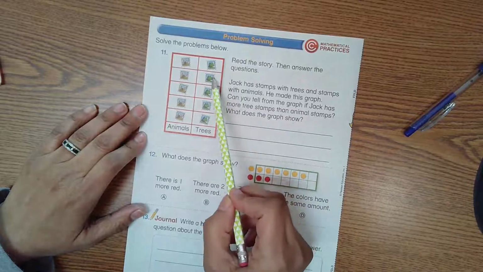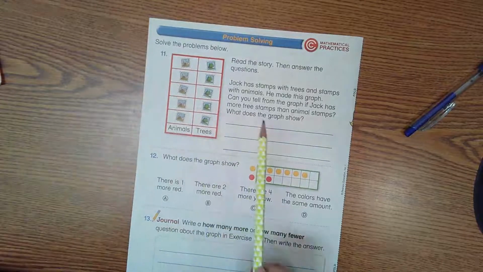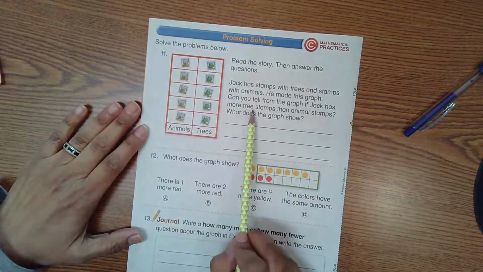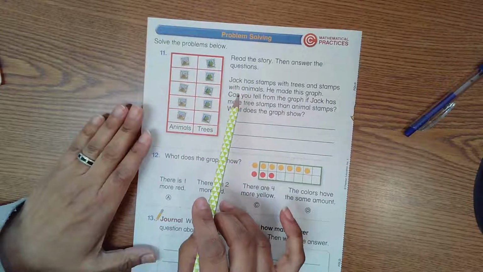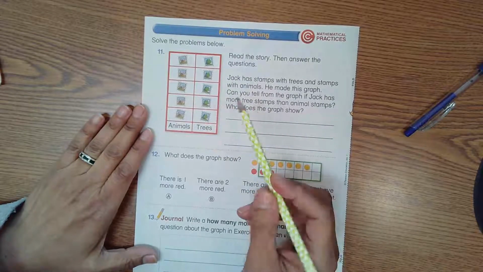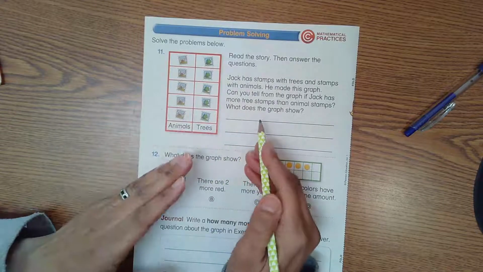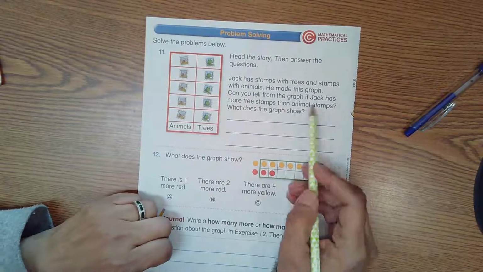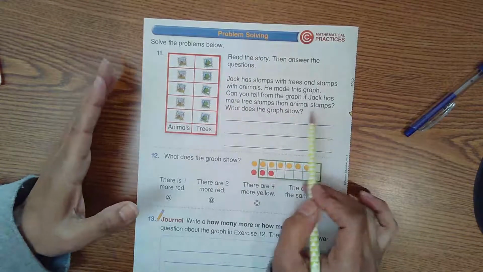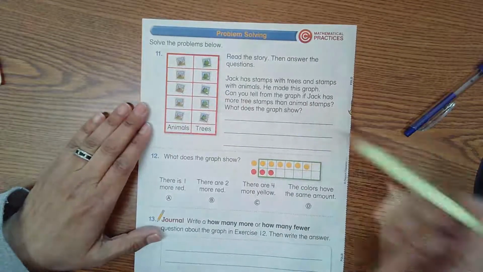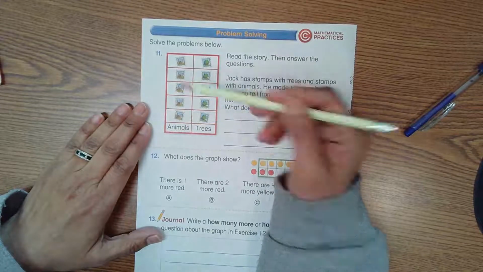So as we see, this is all tree stems, and this is all animal stems. The question is, does Jack have more tree stems than animal stems? What does the graph show? So what do you learn from the graph? So I'm gonna say, yes, the graph shows that Jack has the same number of stems with trees and stems with animals. So the first part was saying that this graph helps you to find out, yes. And what did we find out? What solution did you come up with? That Jack has actually the same number of stems with trees and stems with animals.